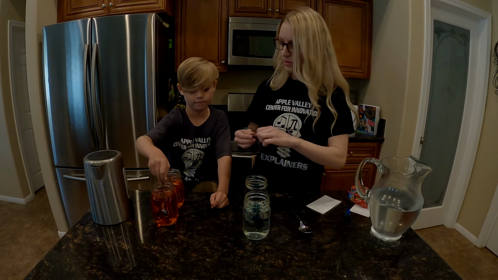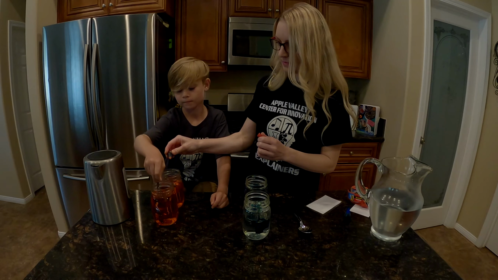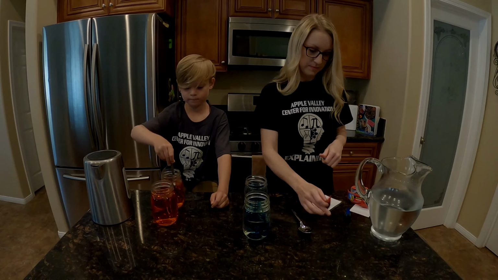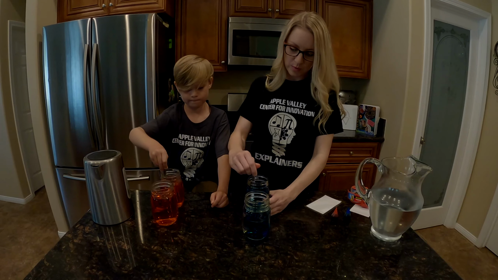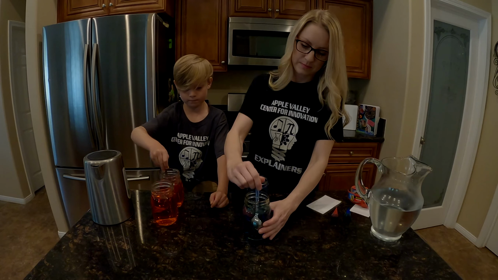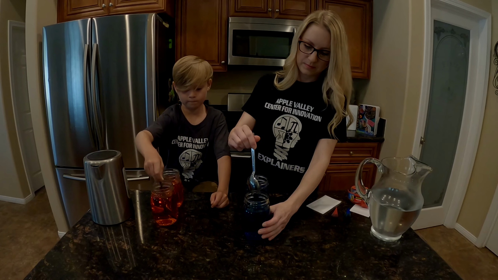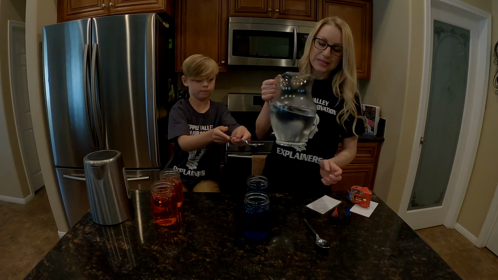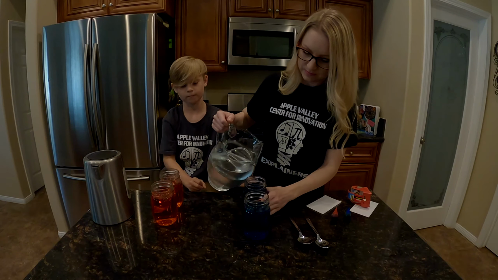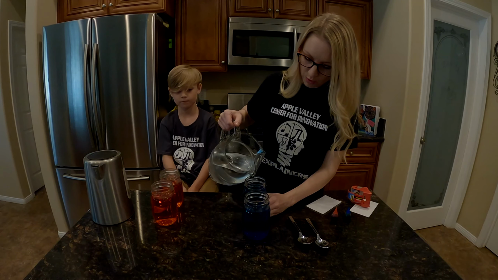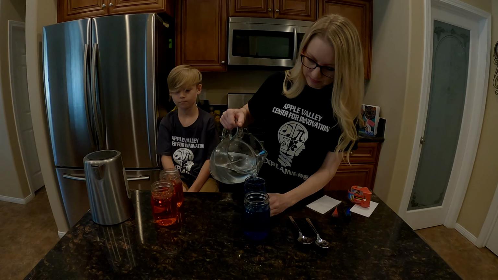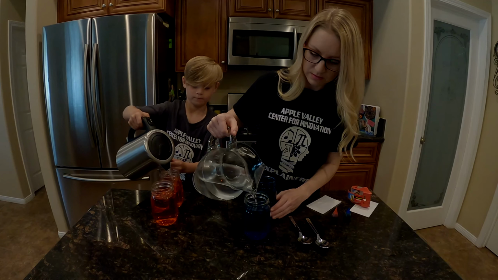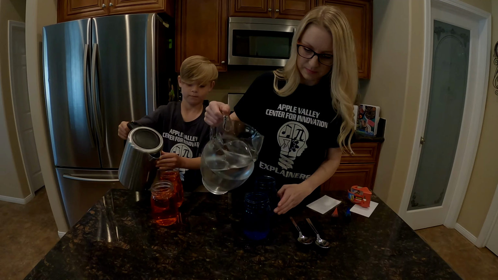Let's make that a little bit darker. And I'm going to mix the cold water. Very good, Eli, thank you. Now I'm going to top these off where I'm filling them all the way to the top for the next step. So fill it as high as you can without spilling it.